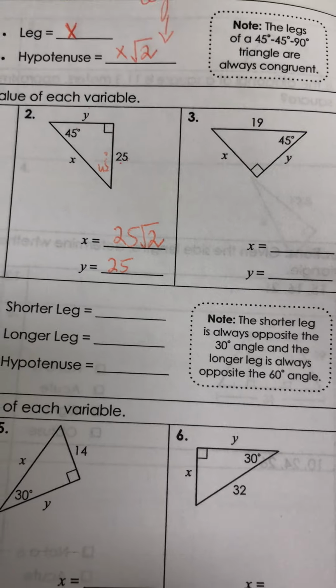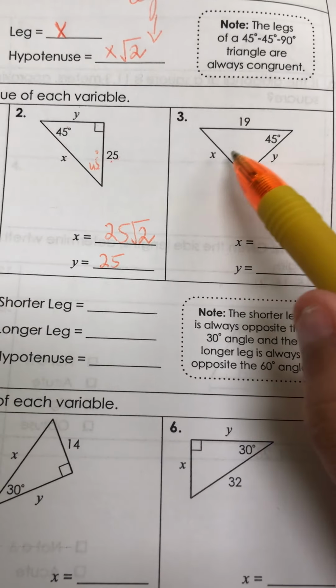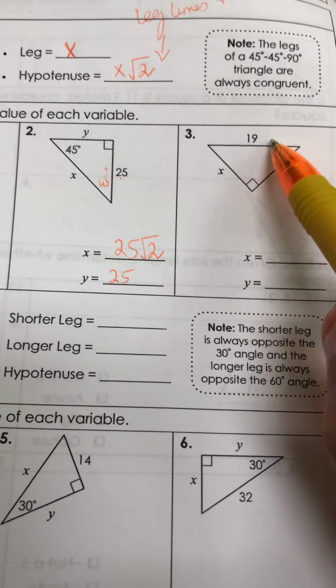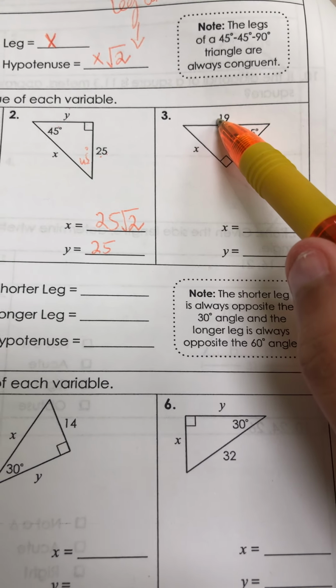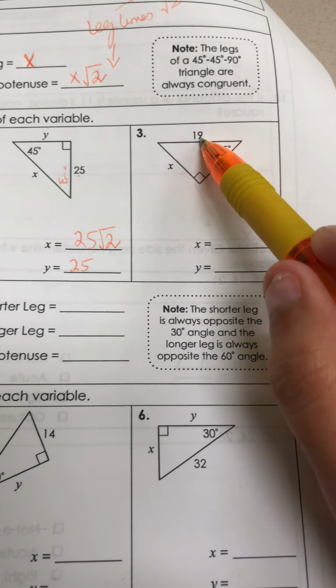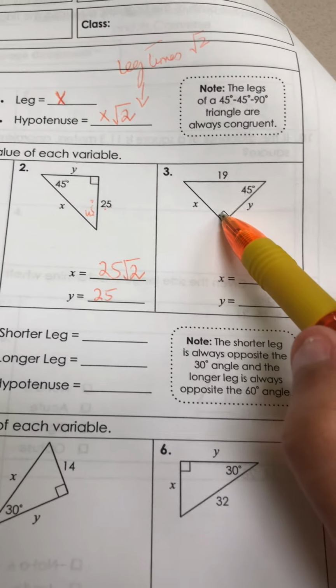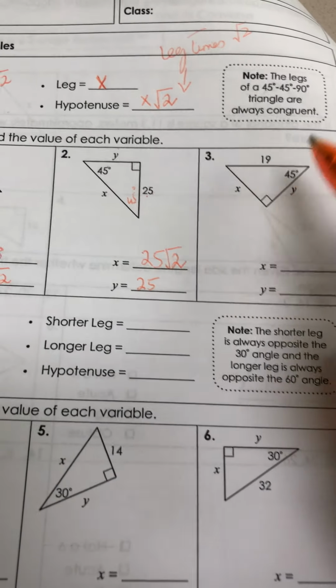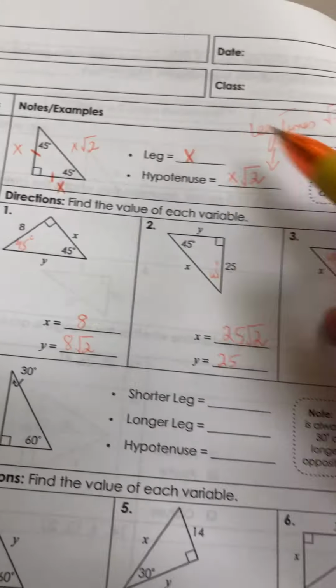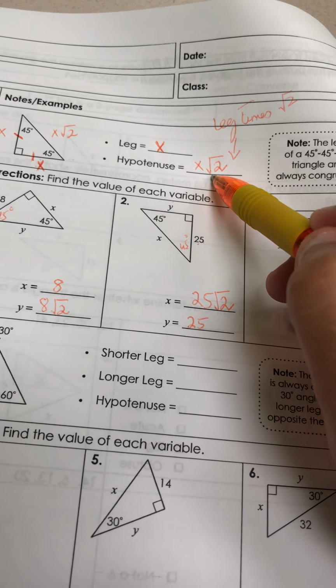Similar question. These are the legs, x and y, and here we know the hypotenuse. We are not going to use the Pythagorean theorem here. In a 45-45-90 triangle we are going to use these side ratios.